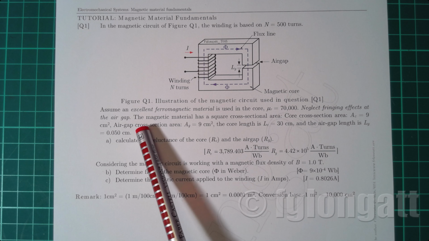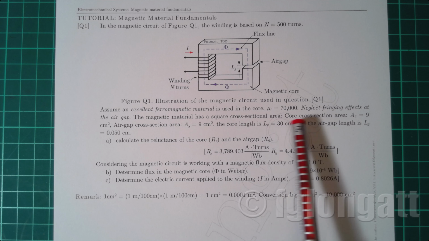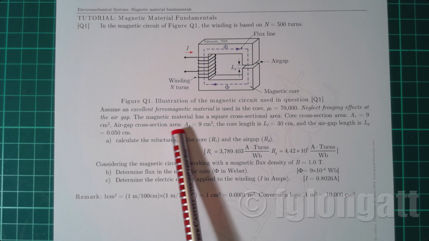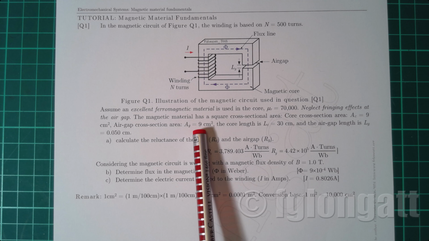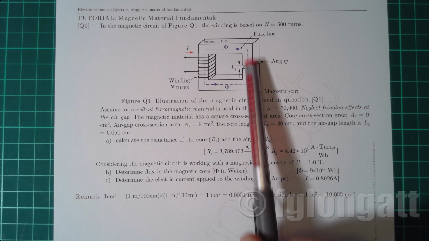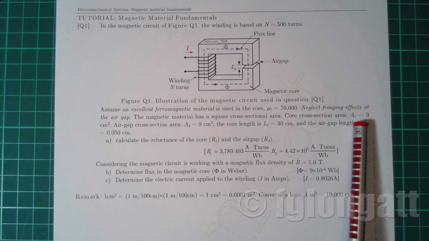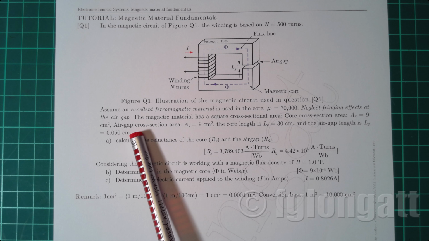Also, we know that the magnetic material has a square cross-section and the area is 9 square centimeters. The air gap has, of course, the same cross-section, 9 square centimeters. The total length of the magnetic core is 30 centimeters. That is very large compared with the small air gap. The air gap length is extremely small, 0.05 centimeter.